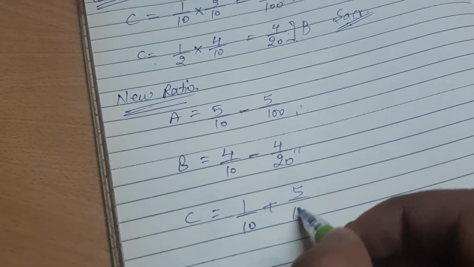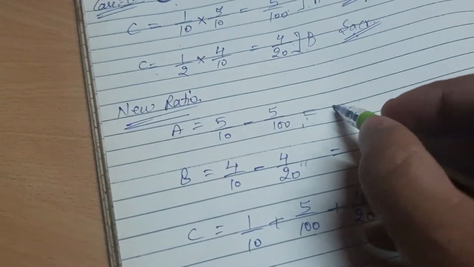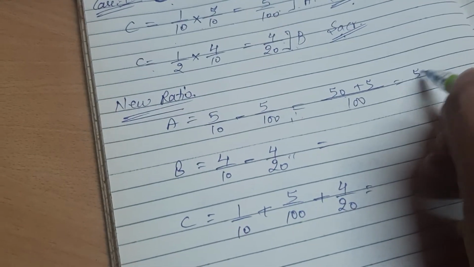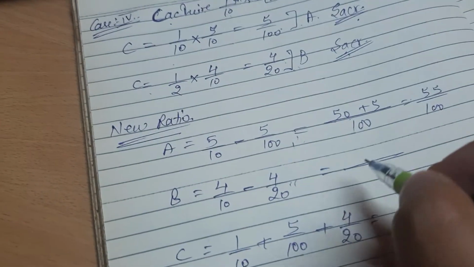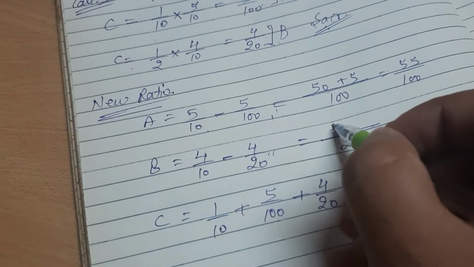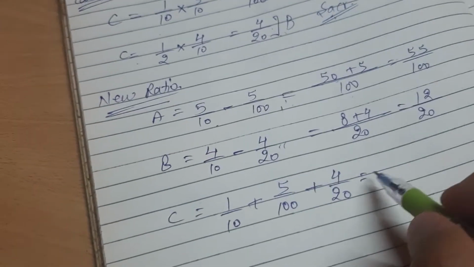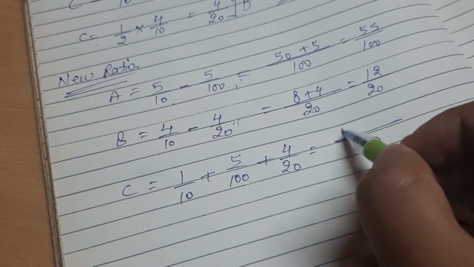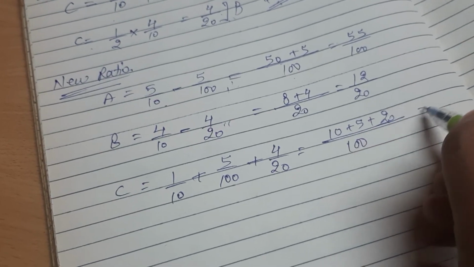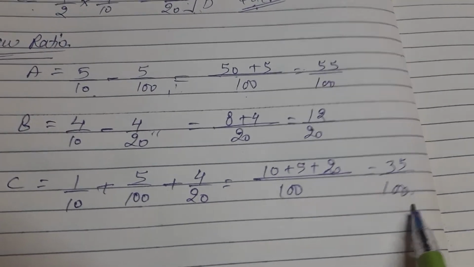So we will add these balances into the account of C. What will we get after it? It becomes 50 plus 5, 55 upon 100.